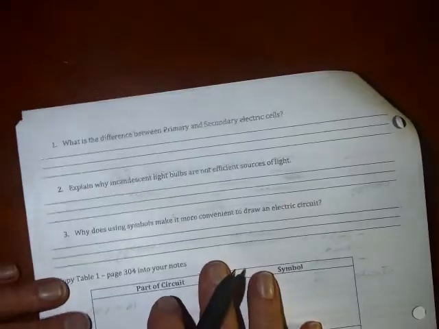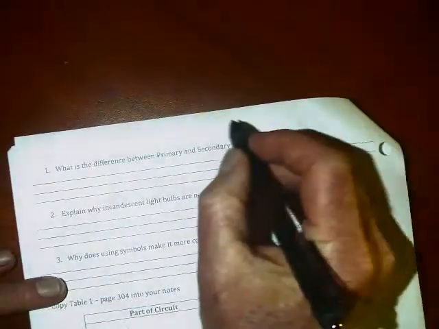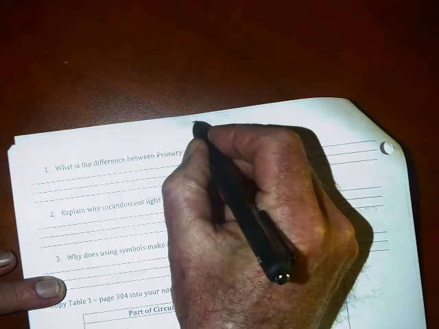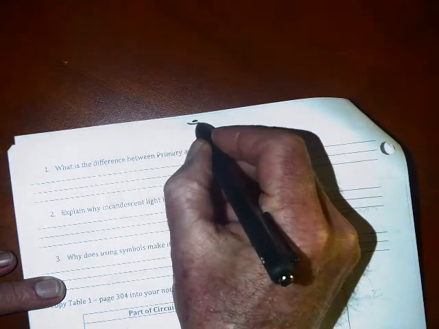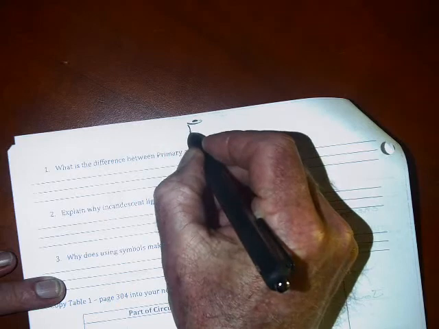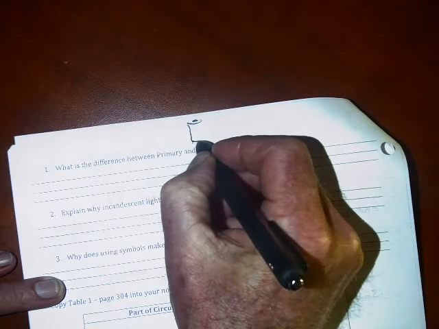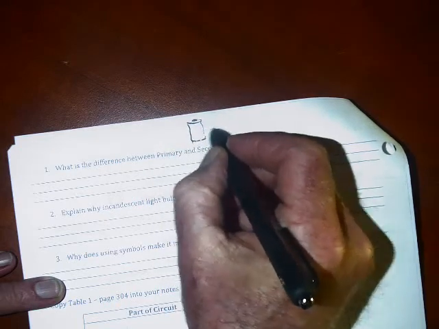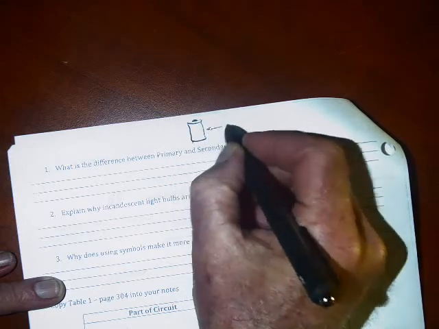First of all, when we're talking about a cell, you've probably talked about this as a battery. That's not actually the right name for it. That is a cell.